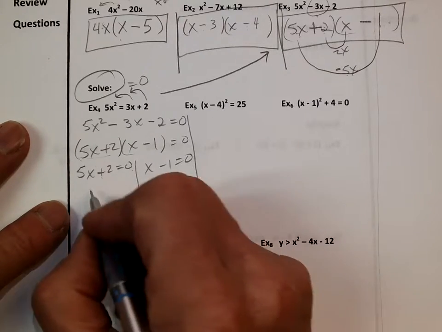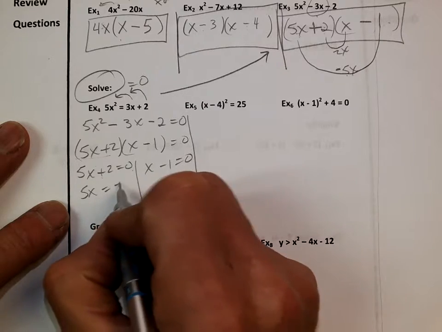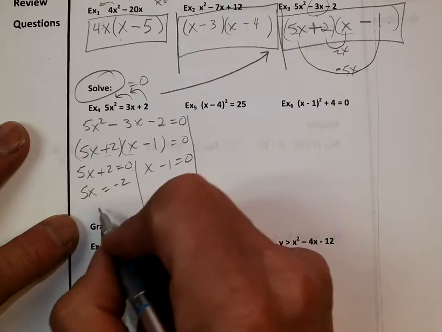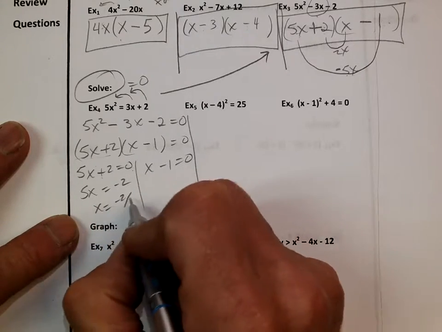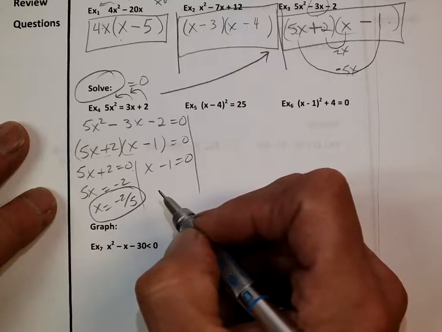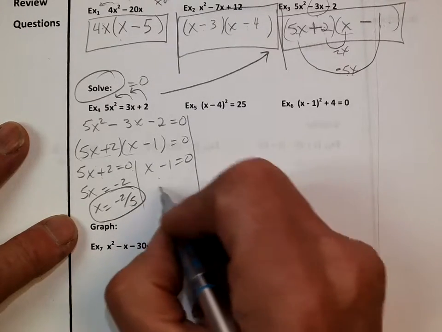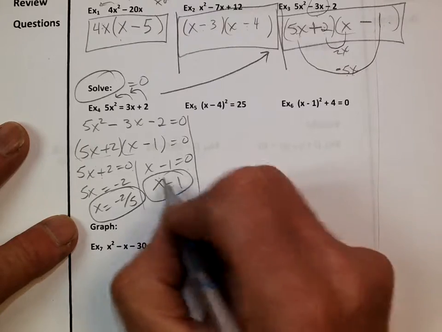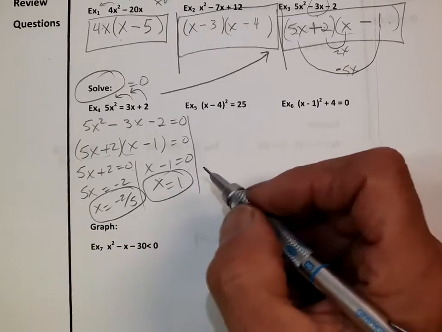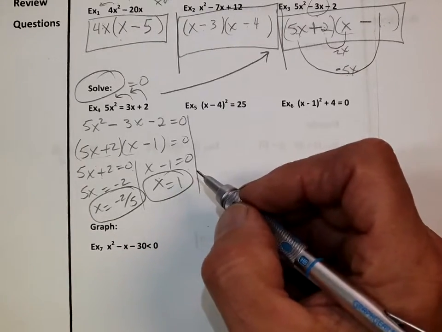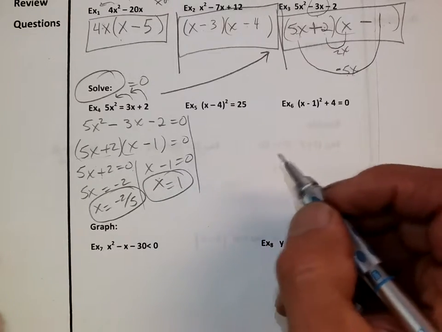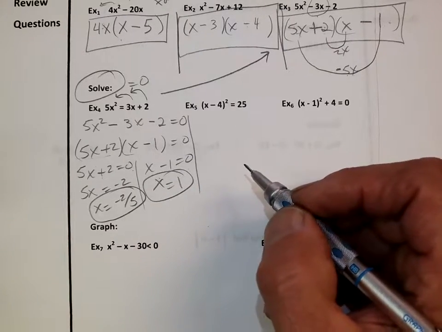Minus 2, 5x equal to a negative 2, divide by 5, x equals negative 2 fifths. Okay? Plus 1, x equals 1. Right, Alondra? We don't need to do that work because we already know, right? So, I mean, we can start skipping steps because you guys know exactly what happens, right? 2 answers. Great. We got 2 answers, okay?